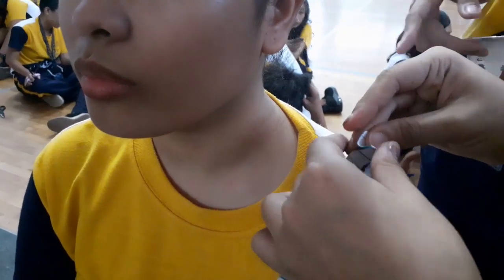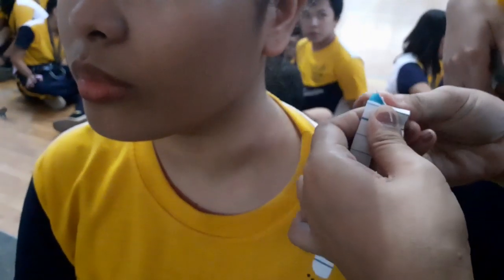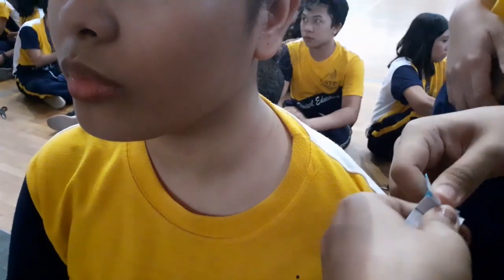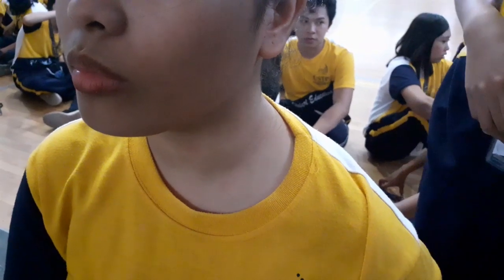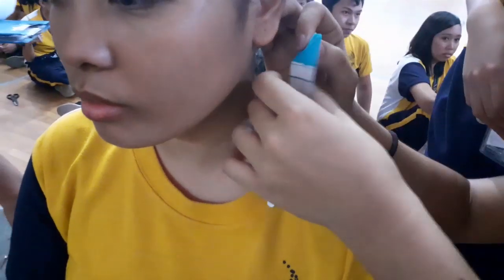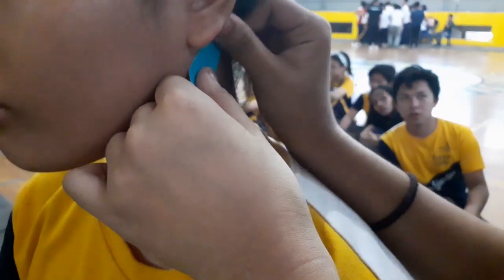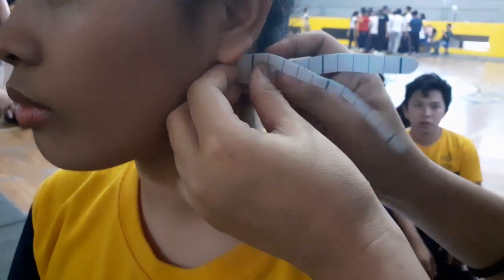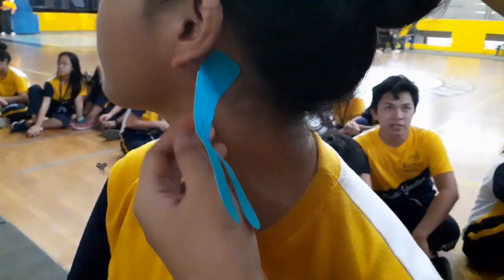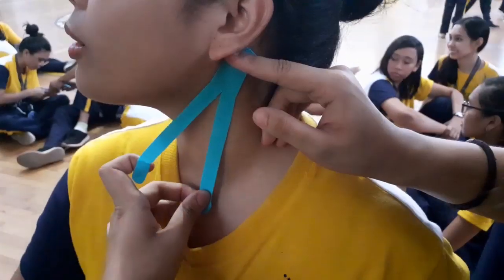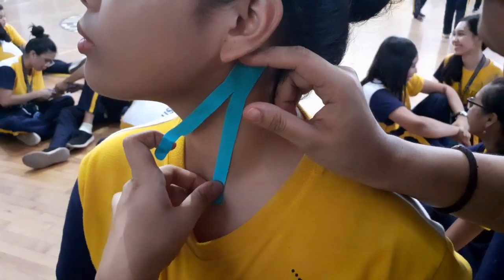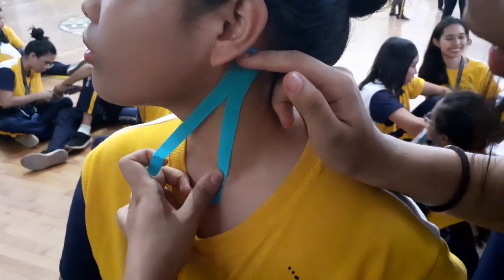The first thing that we are going to perform is the sternocleidomastoid taping, also known as the neck taping. So first, attach the tape behind the bone of the head, behind the ear. Then, tilt the head to the opposite side and attach the tape to the collarbone.